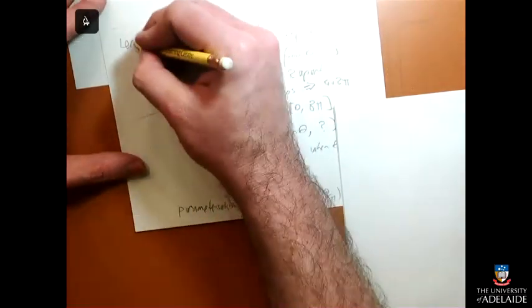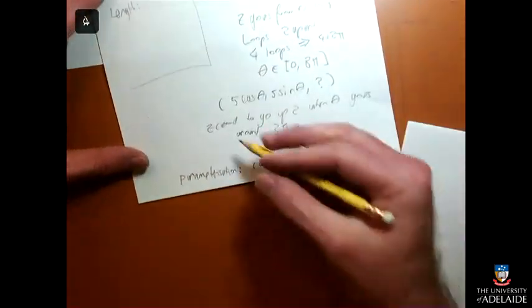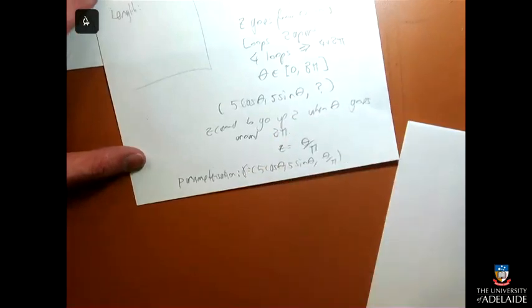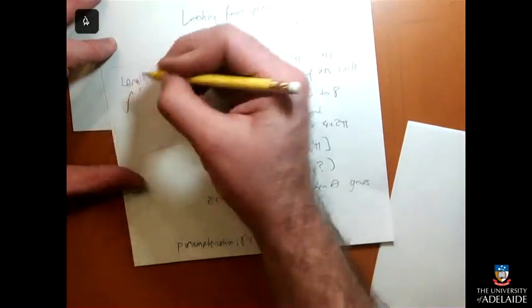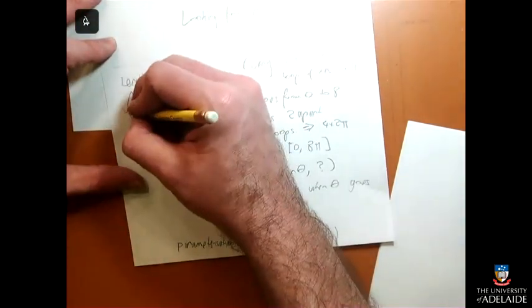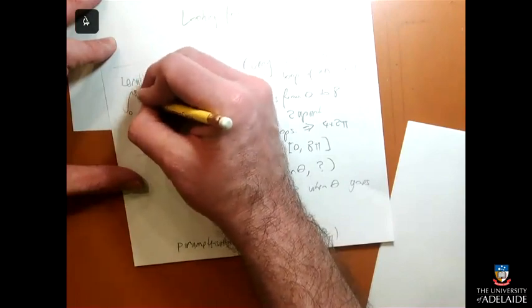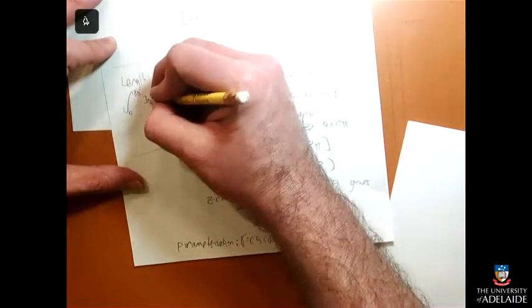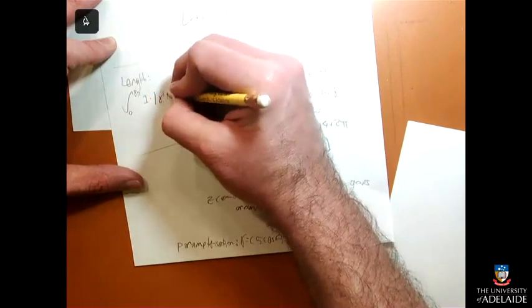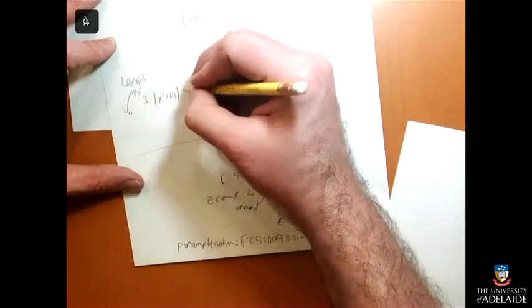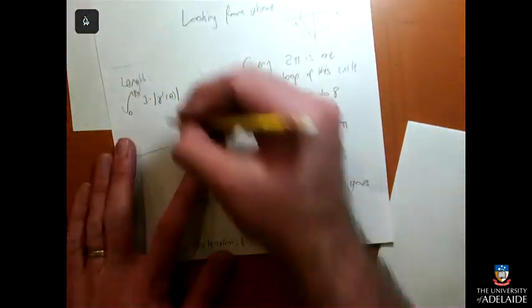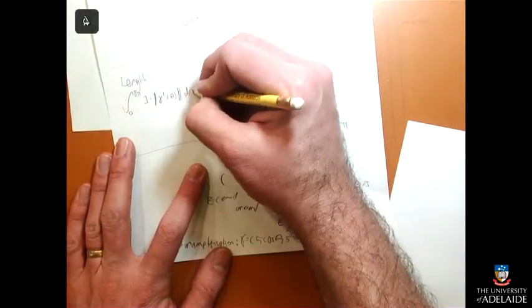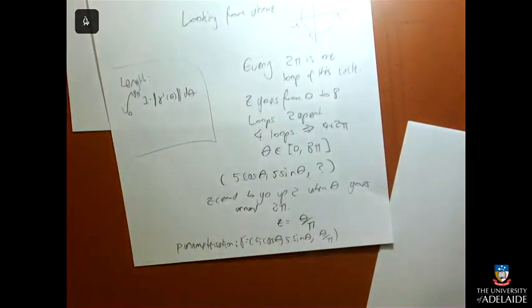So the length will be, let's call this gamma, the integral from 0 to 8 pi of the length of gamma dash theta d theta. And that will be how long that is.